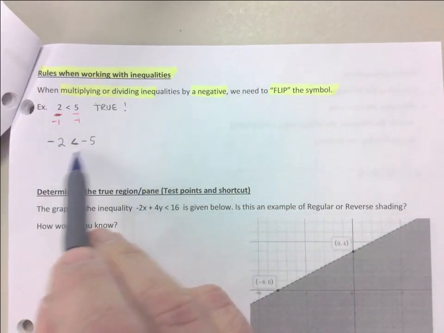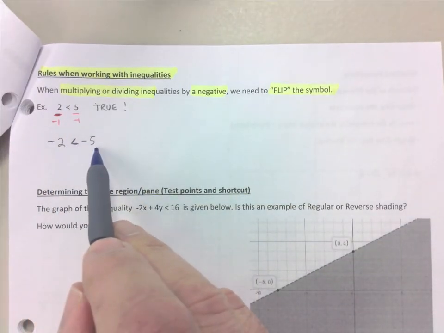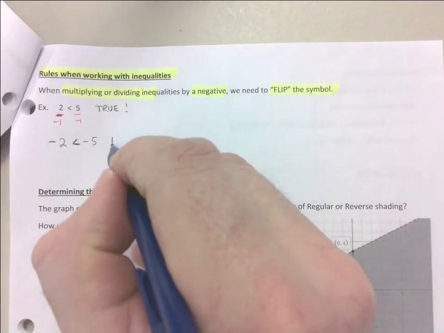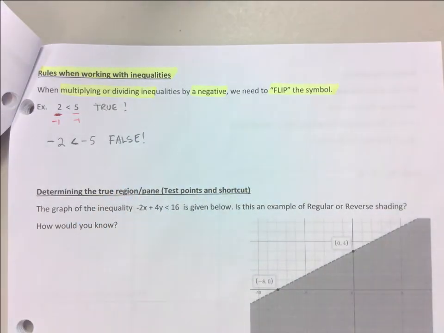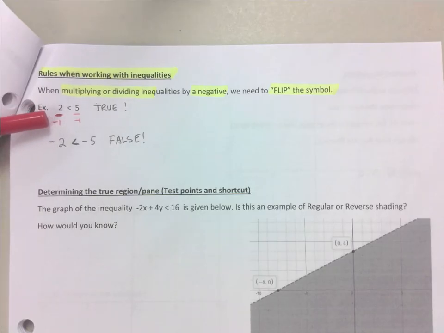Is this statement still true? Is -2 less than -5? No. This is false. So to account for that, when we divide by a negative, to keep the statement true, we need to flip the sign, okay?